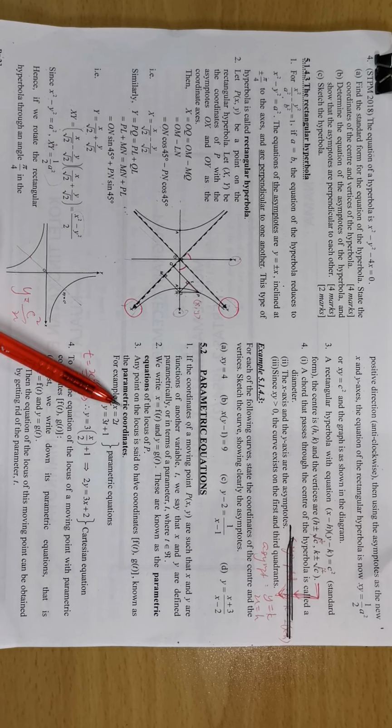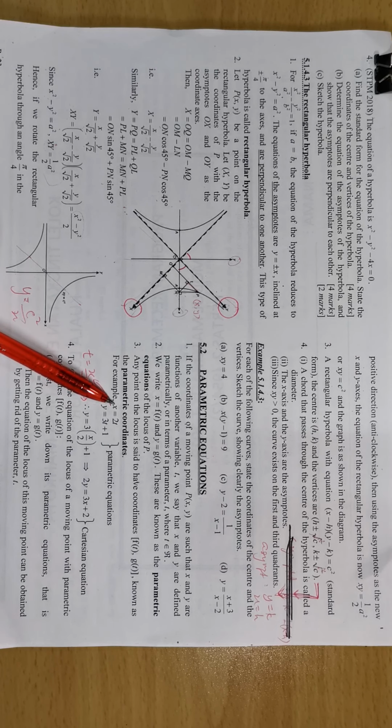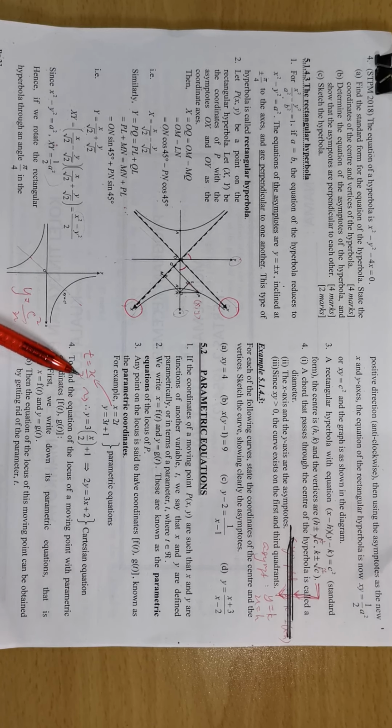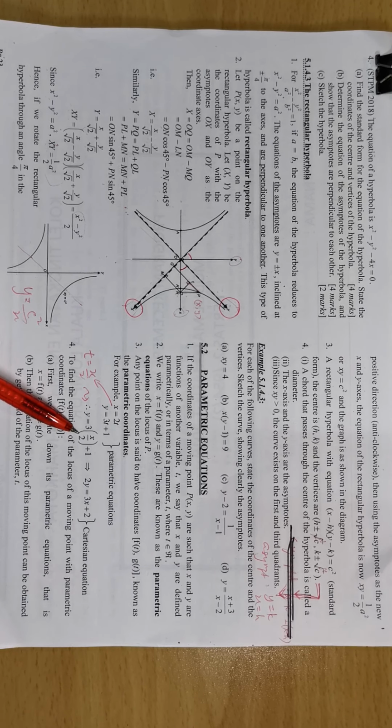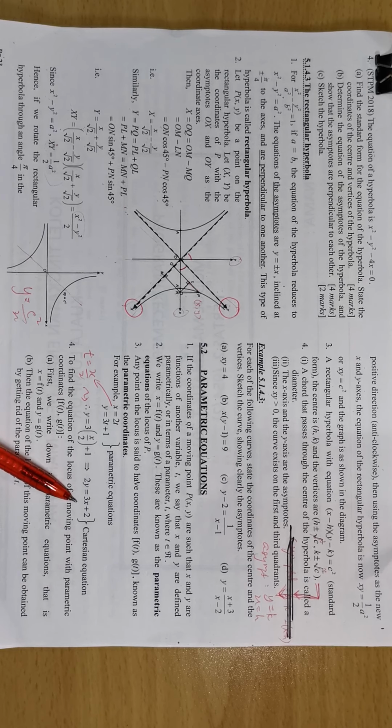Normally we use x, but you can use y also. So I choose x: I make t the subject, so 2 we shift to the left-hand side. Therefore t equals x over 2. Then substitute this t into your y, and you see there is no more t. This is the Cartesian equation.